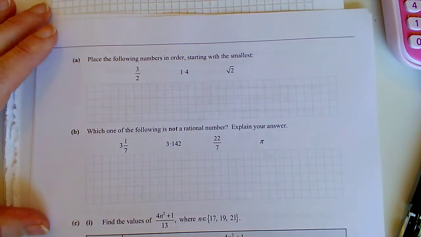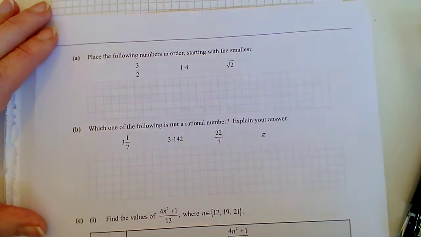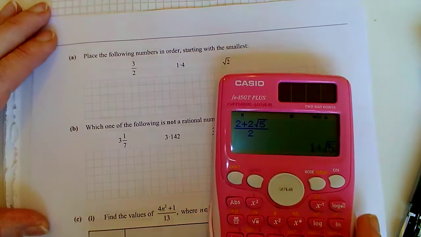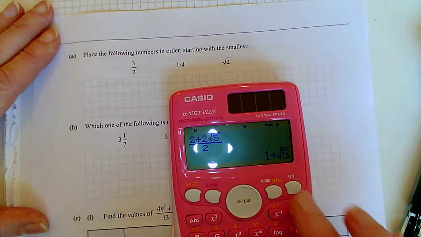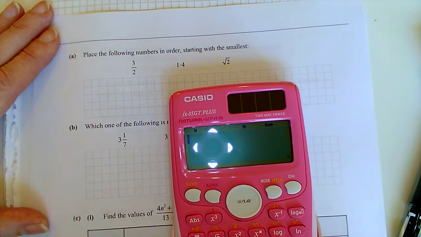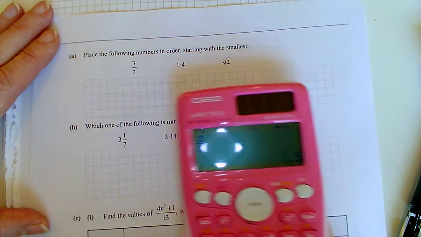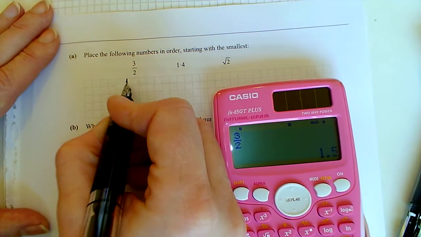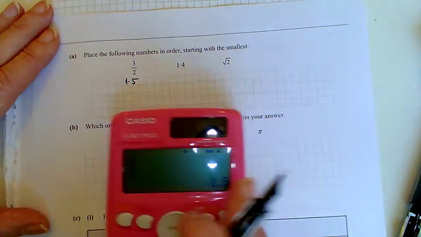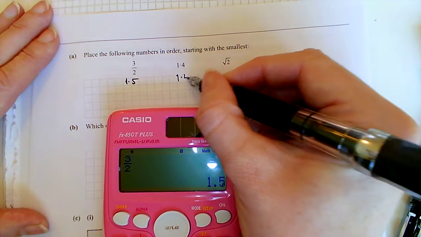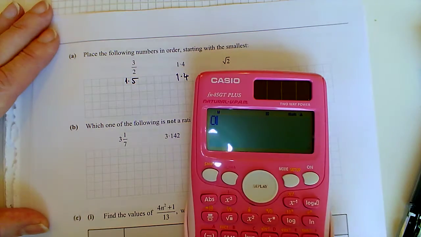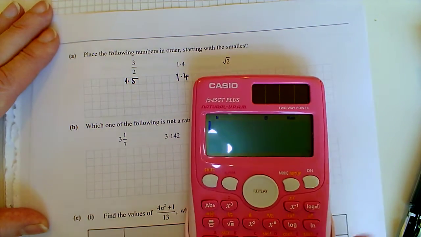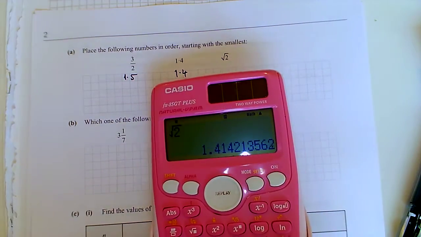Right, the next question. Place these numbers in order, starting with the smallest. They didn't say to do it without using our calculator, so the first thing I do is type them all into my calculator and change them to decimals. This is 1.5, this is already a decimal, 1.4. And what about the square root of 2? Now we know that it's an infinite decimal. Square root of 2 is 1.41.